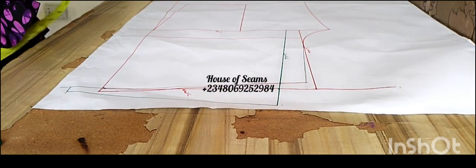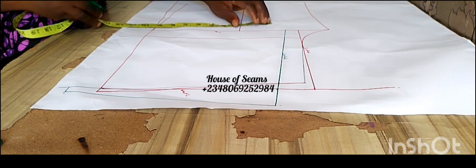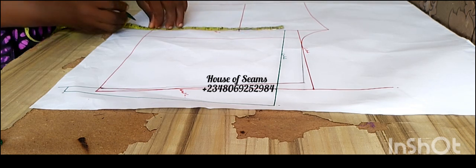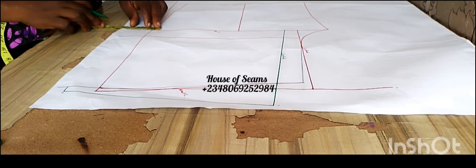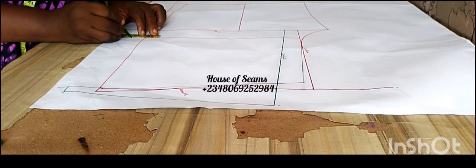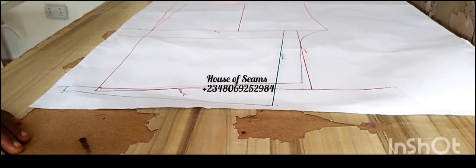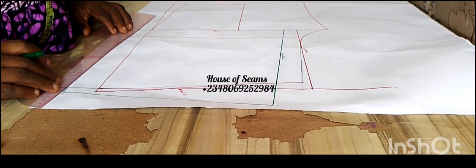So the next thing we are going to do now, we are going to be inputting our hip circumference divided by 4 on this extension. You know, we are working on the back now. So my hip circumference divided by 4, I have 11 inches. You mark it here. Measure whatever you have here. Let me measure it. I have 1.5. Place it on the hip line. Then you are going to be connecting it straight, like this.